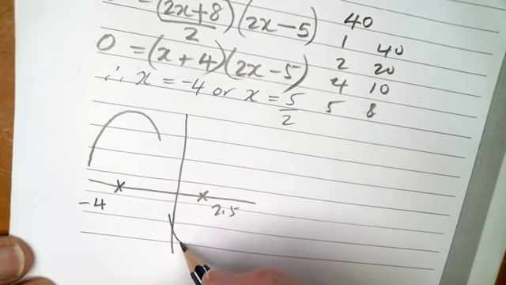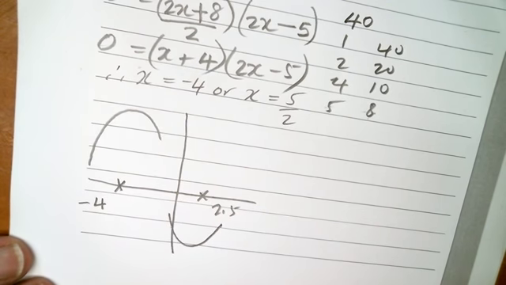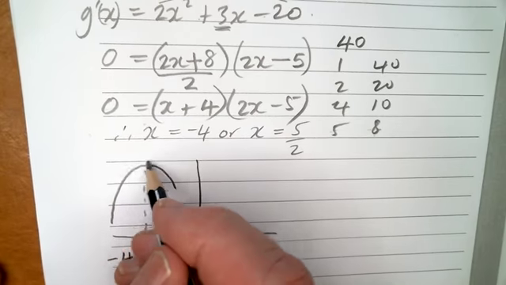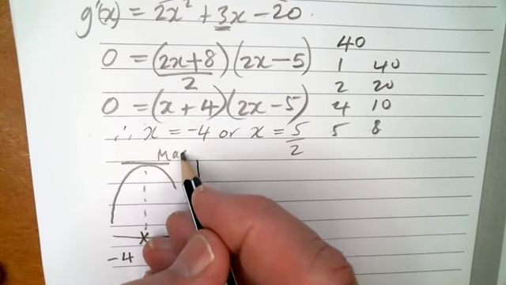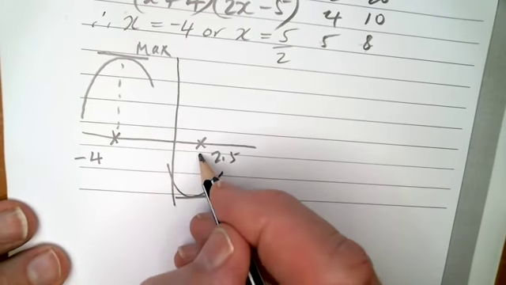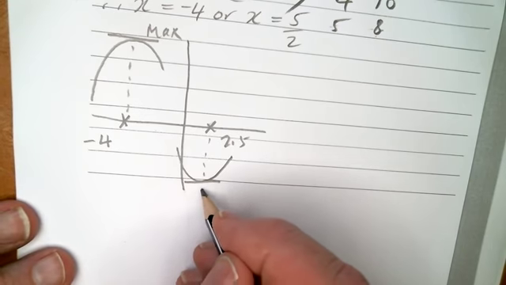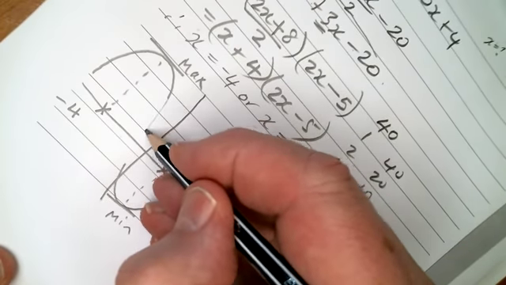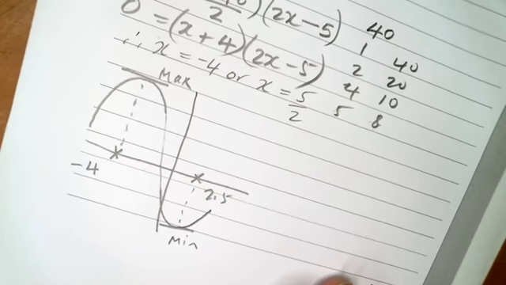That's going to be this point here. So this is going to be the maximum. And over here at 2.5 is going to be the minimum. And of course, this will all join up somehow like that.